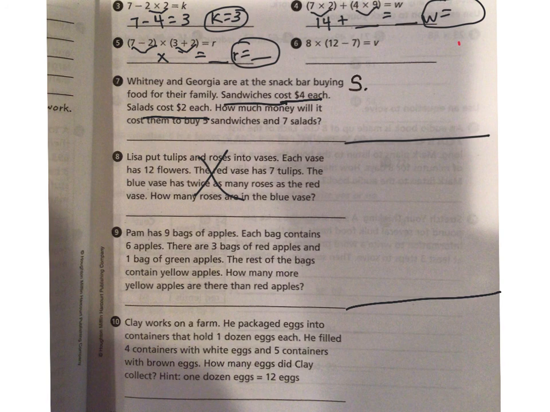So I'm going to put an S for sandwiches, and sand because we got sandwiches and salads. Sandwiches, they had 5 of them times $4 each. Figure that out. And then salads were $2 each, and they had 7 of them. Salads, 7 times $2 each. Figure that out. And then when you're done, you're going to have them all lined up to add to get your final answer for over here. Okay? All right, let's look at number 9.